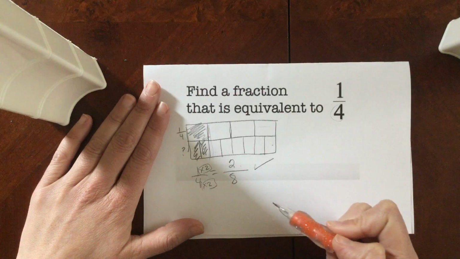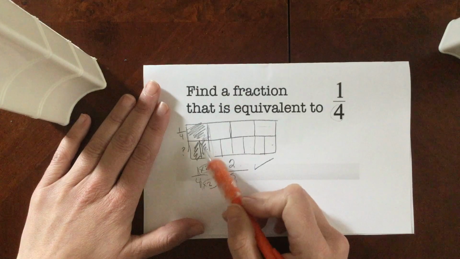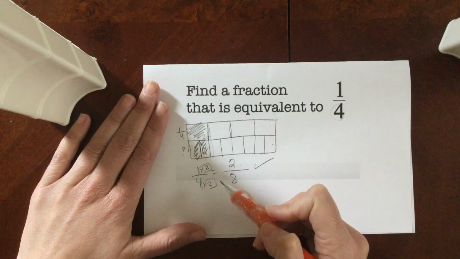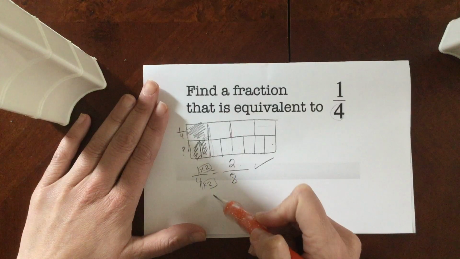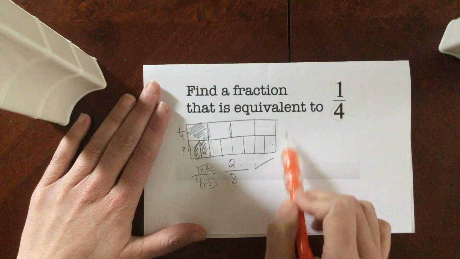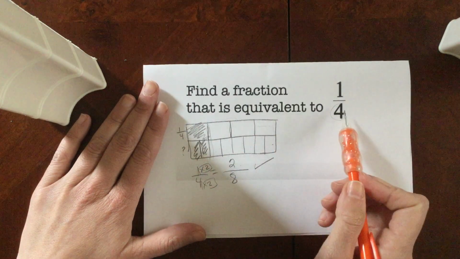There are more ways to find equivalent fractions. You don't only have to cut them, and you don't only have to times by 2. You could times by any number that you want. You just have to make sure whatever you do to the top, you do to the bottom. But this is just one way. We really are hoping that you use this fraction model to show your work and to show equivalent fractions.